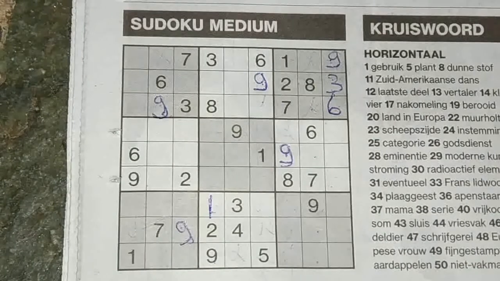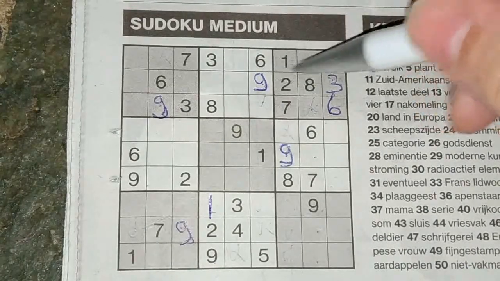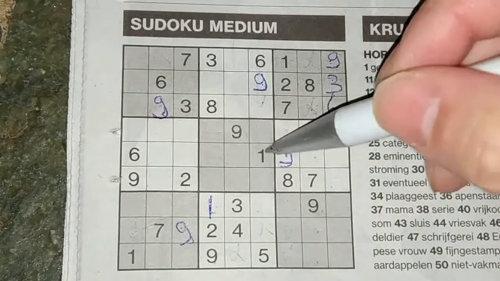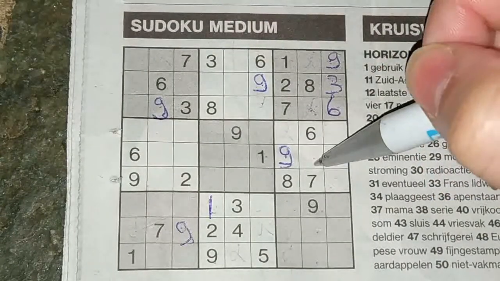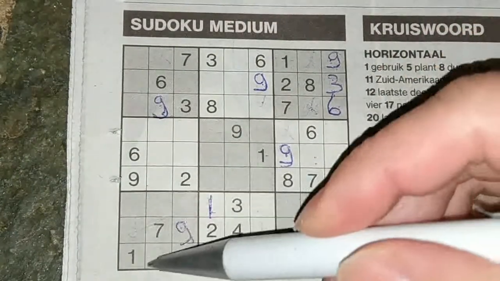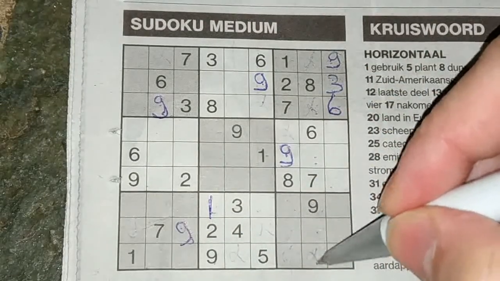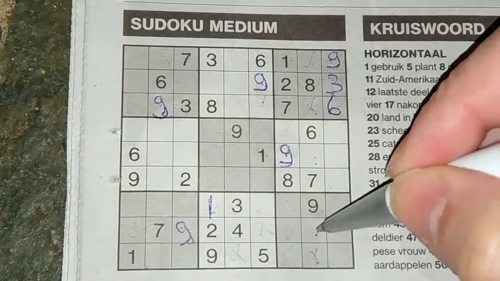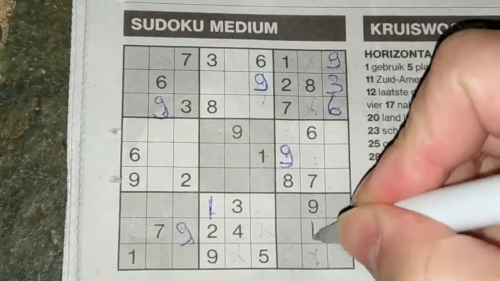One of the missing numbers is a 1. I see here 1, so no 1 in these two boxes. I see there 1, so no 1 in this box. I see there 1, so no 1 in this box. One box remains for the 1, should be this one. Alright.